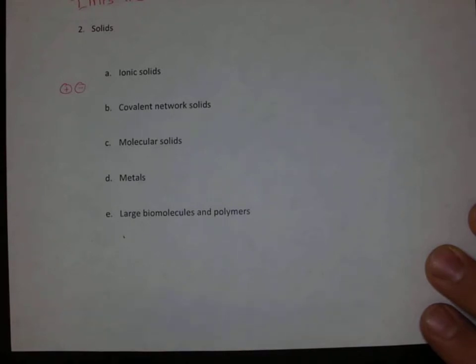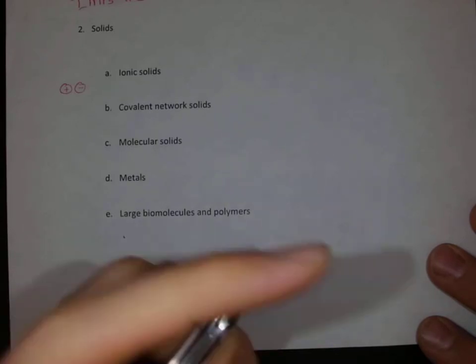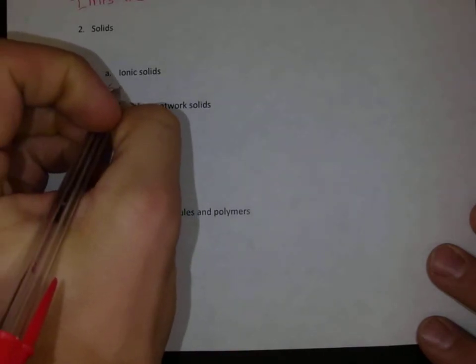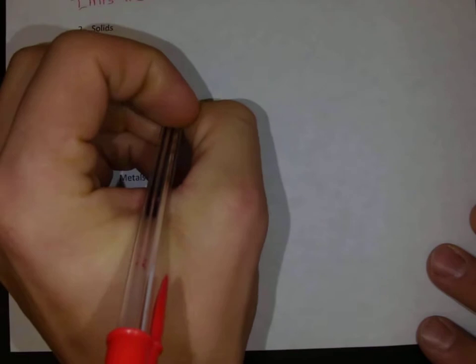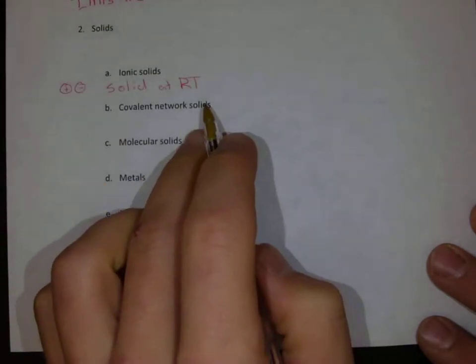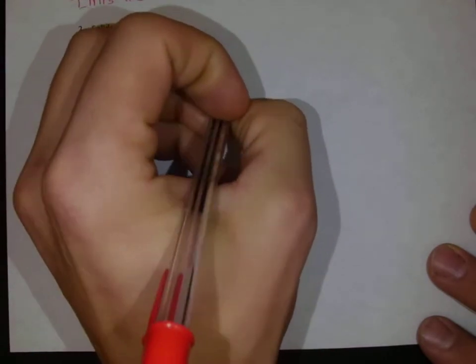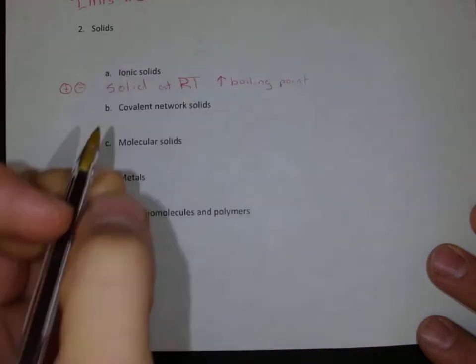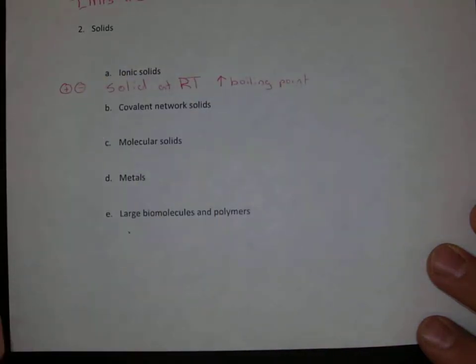We've got really strong ionic interactions, so our coulombic forces are going to be really strong. The intermolecular forces within these are going to be really strong. Okay, so that results in, of course, being a solid at room temperature. But it also means that it has a very high boiling point and a high melting point, because for us to melt those ionic solids, we have to start breaking some of those intermolecular forces, okay?